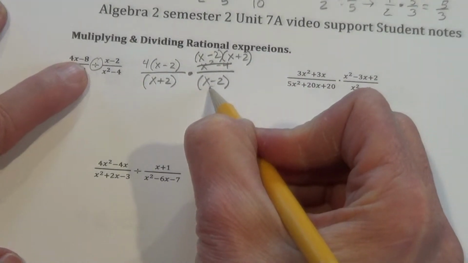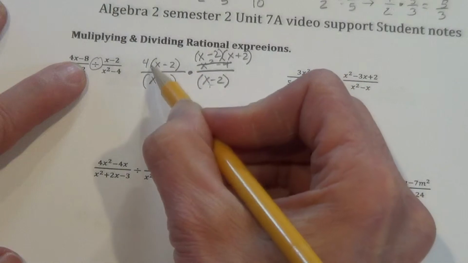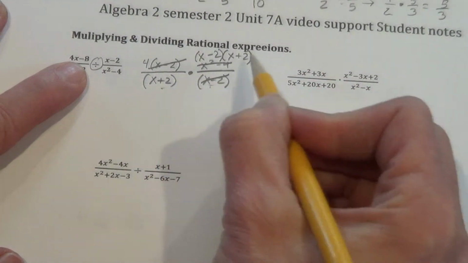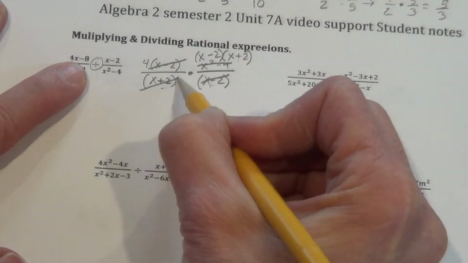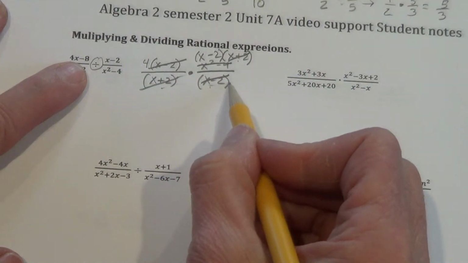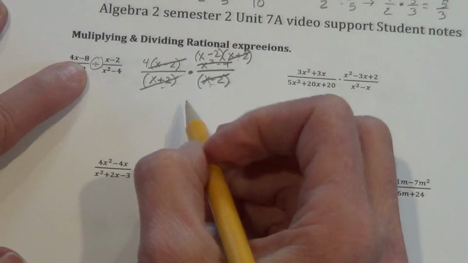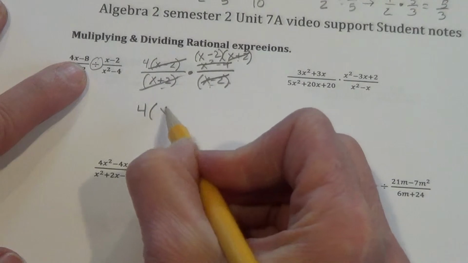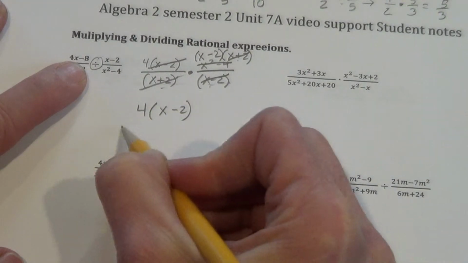X minus 2 goes in here and in there, so I can reduce that way. X plus 2 is here and up there, so I can reduce that way. That leaves only a 1 on the bottom. We don't have to write fractions with 1s on the bottom, so we can just show what's left up on top.